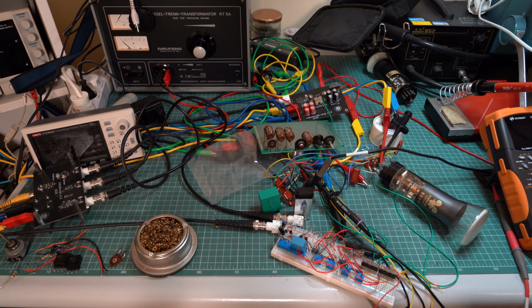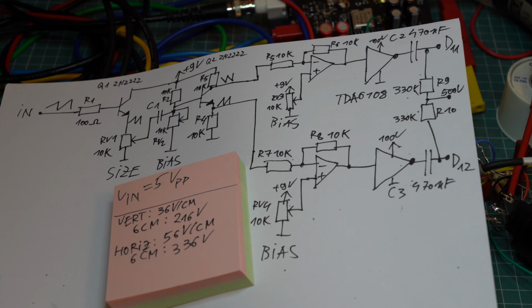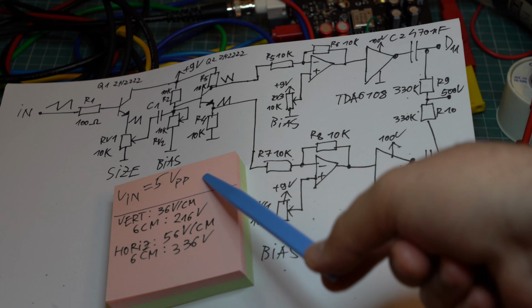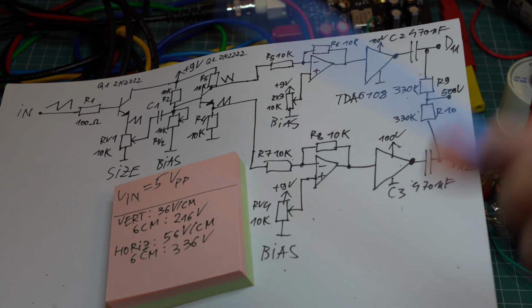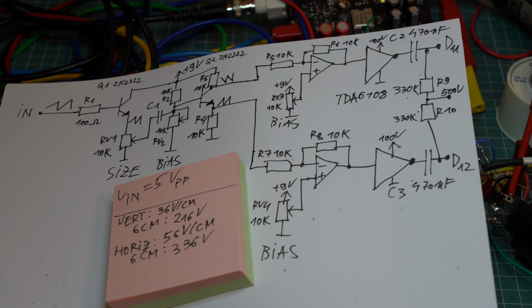And finally, let's talk about the deflection amplifier. Before designing the deflection amplifier, we have to talk about the specifications. So we have 5 volts peak to peak at the input, and we need to amplify that quite a lot. How much do we have to amplify it? Well, that's based on the datasheet of the CRT.